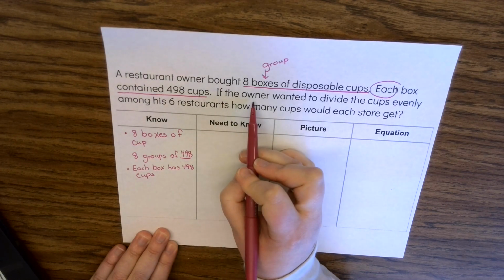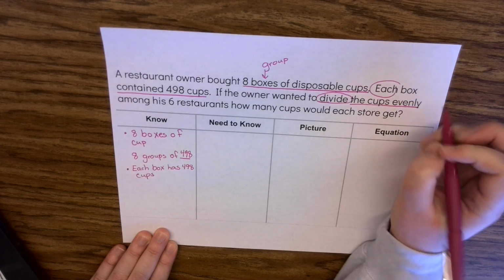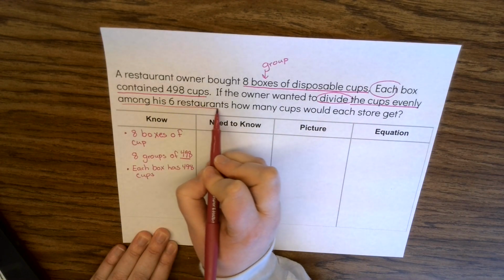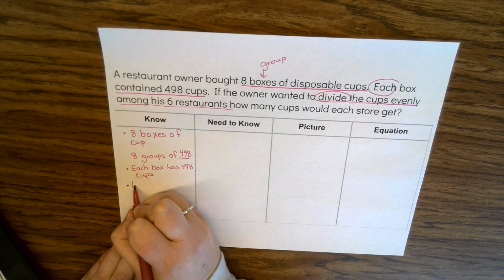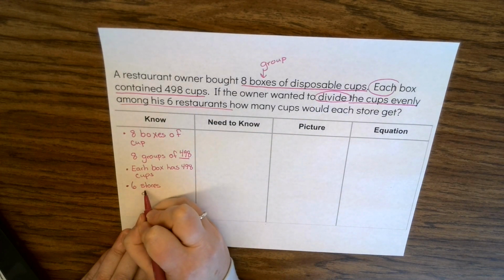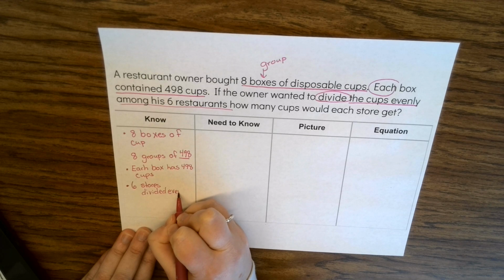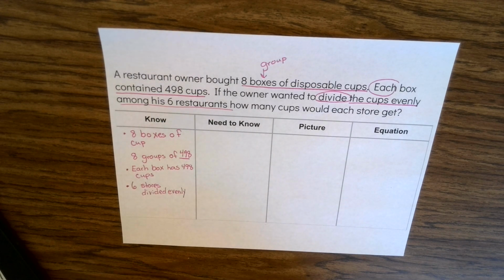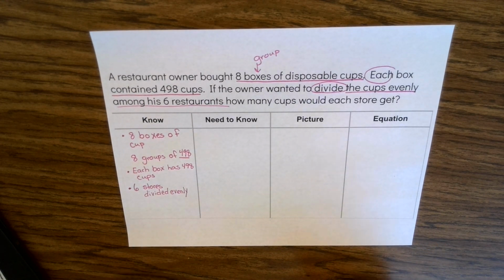Then it says if the owner wanted to divide the cups evenly among his 6 restaurants, how many cups would each store get? So we know we have 6 stores that are going to get cups, and they're going to be divided evenly. Now, when it says it's going to be divided evenly, that means that each store has to get the same amount. You can't give one store more than another if it's going to be even. Everybody has to get the same amount, it has to be fair.